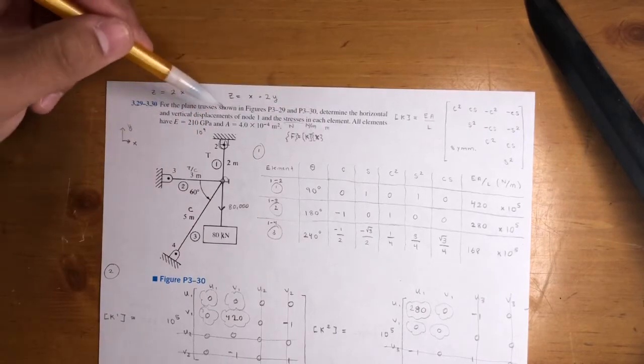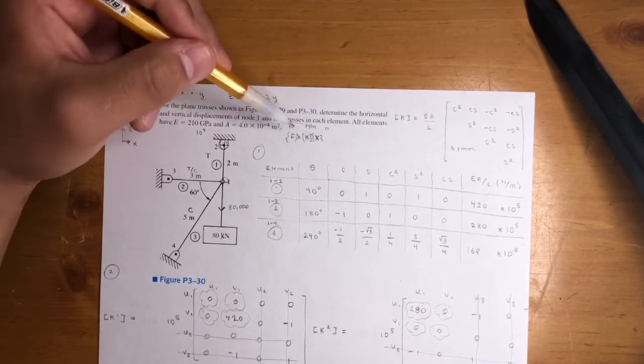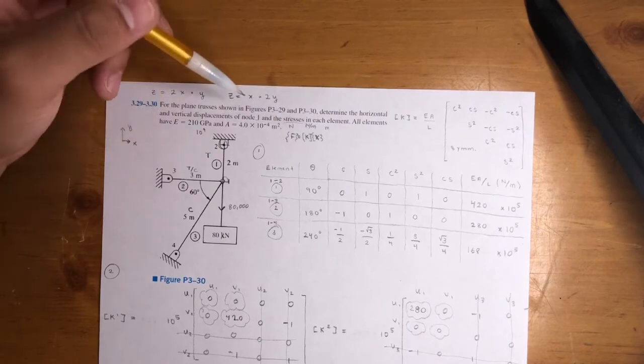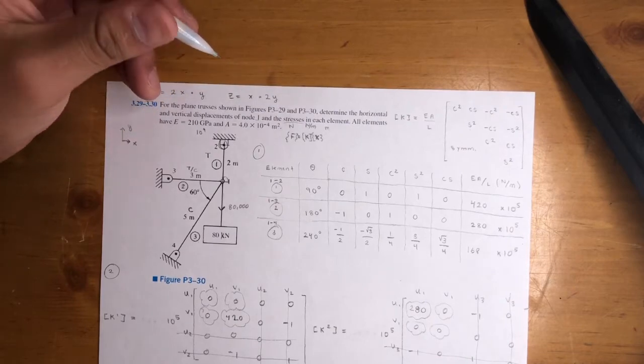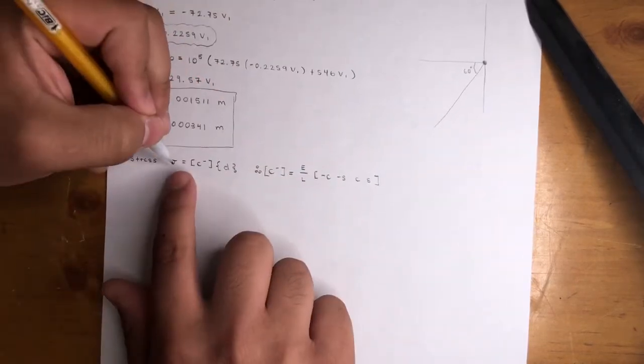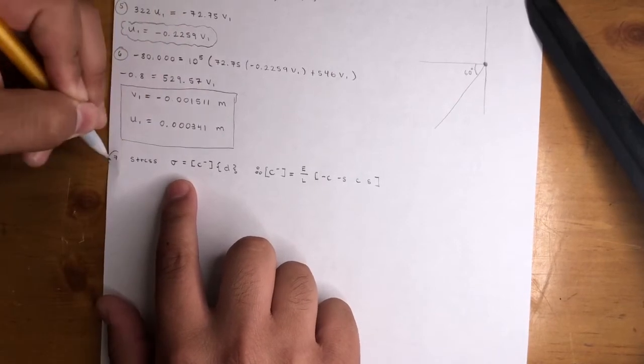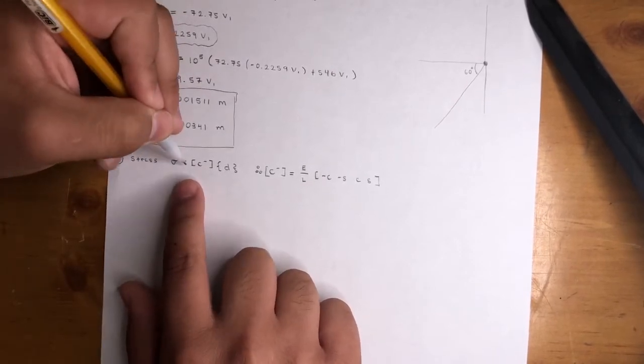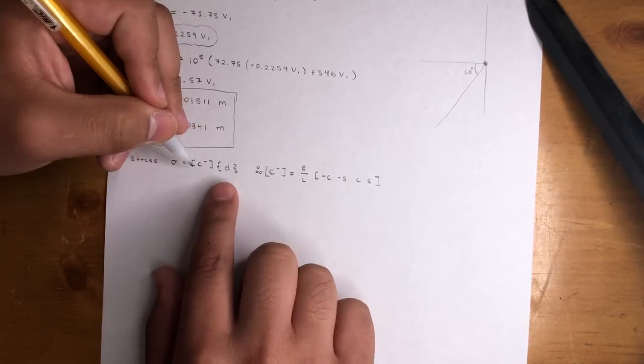Determine the horizontal and vertical displacements of node 1. Cool, we got it. Now we've got to get the stresses. This is how you do it. Sigma is step 7. Boom, 7. Sigma is equal to the C minus matrix times your displacement vector.